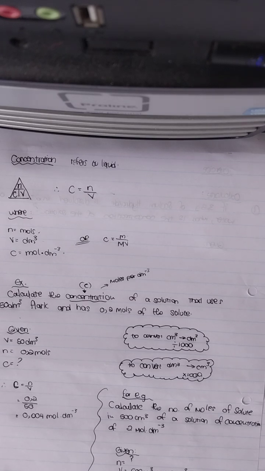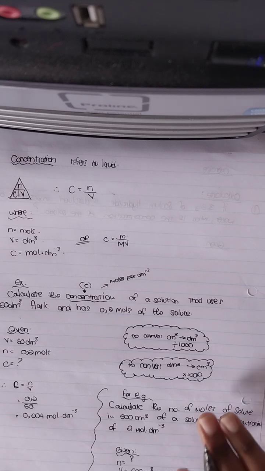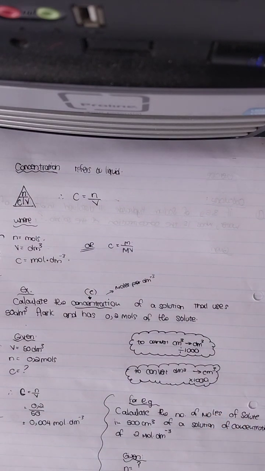So we're still doing stoichiometry, but this is the last triangle in stoichiometry, though there are many more calculations like empirical formula, percentage composition, and so on that I will go through maybe later on. This type of triangle in stoichiometry is called concentration.